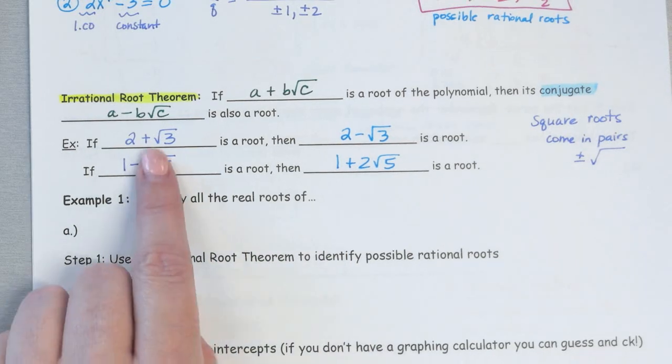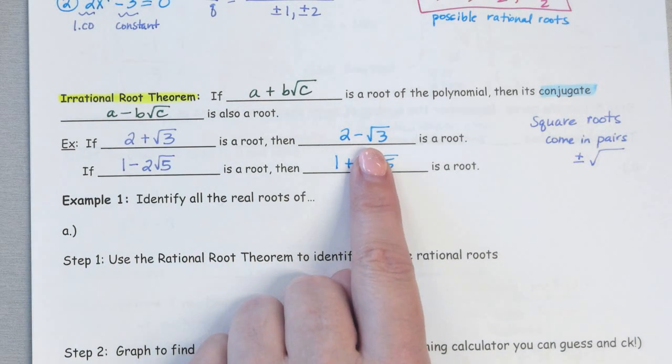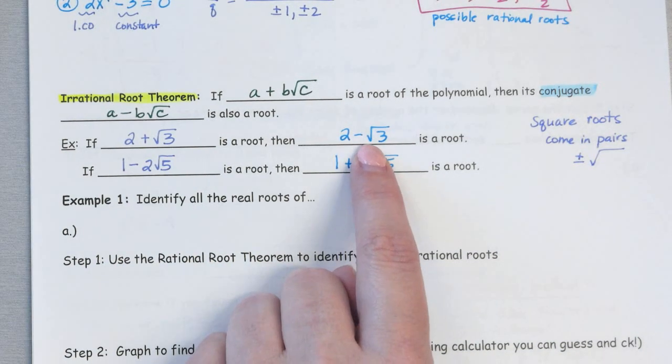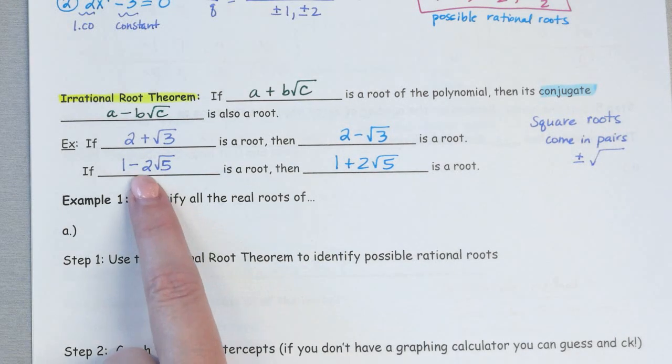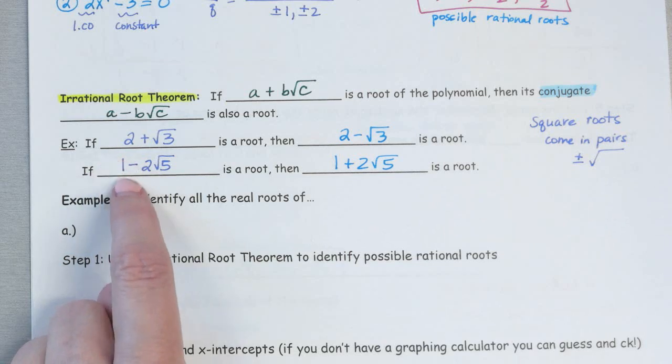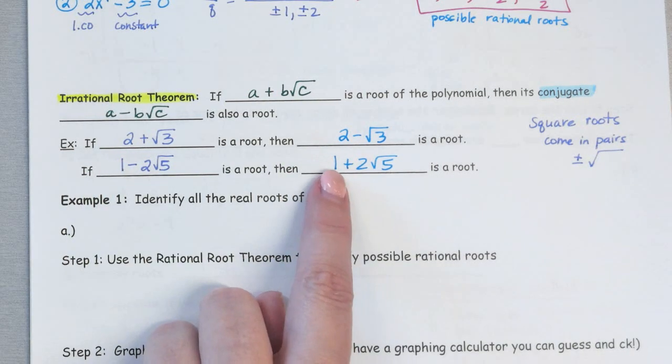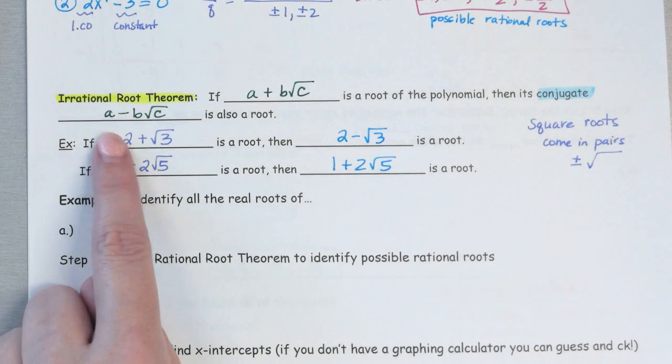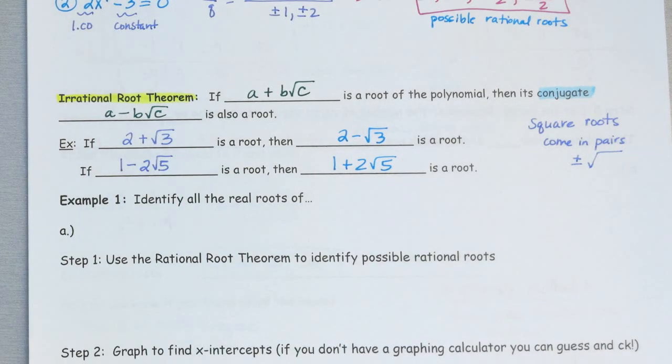That's why if you have like the plus root 3, it's the minus root 3. Okay? And then if it's the minus 2 root 5, it's the plus 2 root 5. Because see how the integer part here doesn't change? Like the positive 1 is still a positive 1. The 2 is still a positive 2. The only thing that's going to change is what's in front of the radical. Okay, so the square roots come in pairs because you have that plus or minus there.